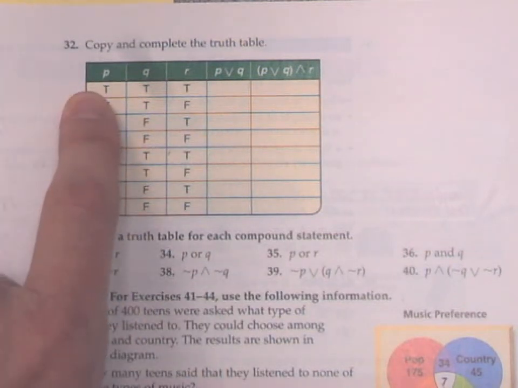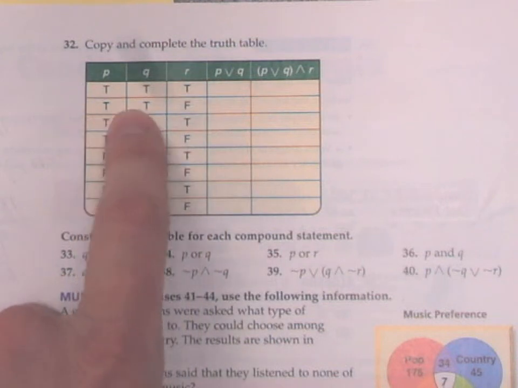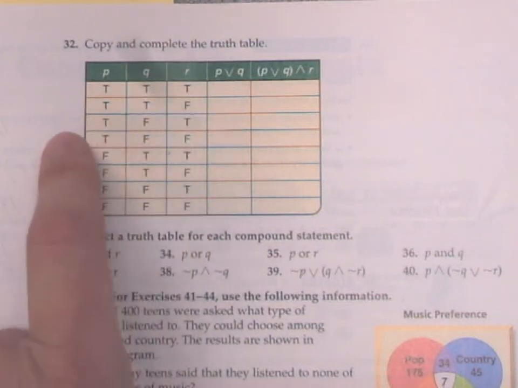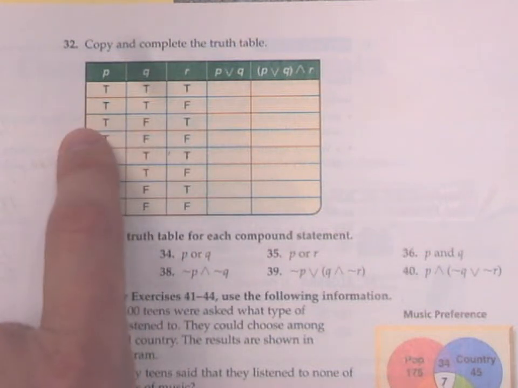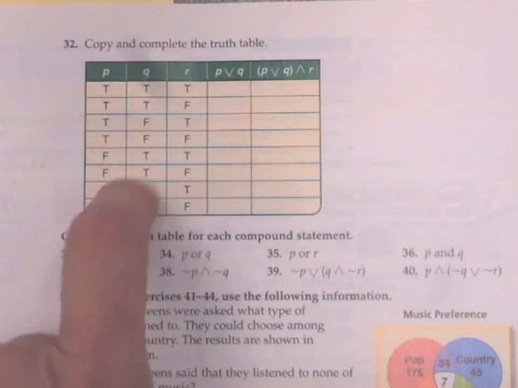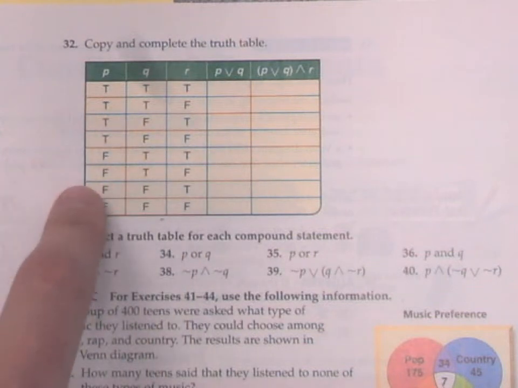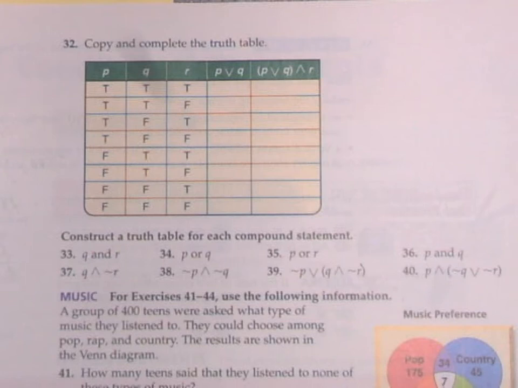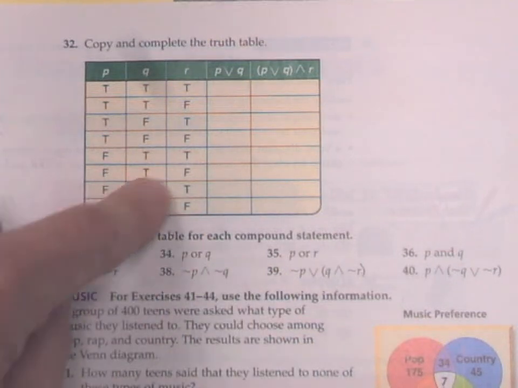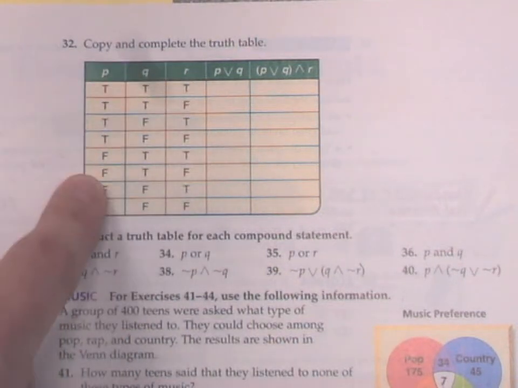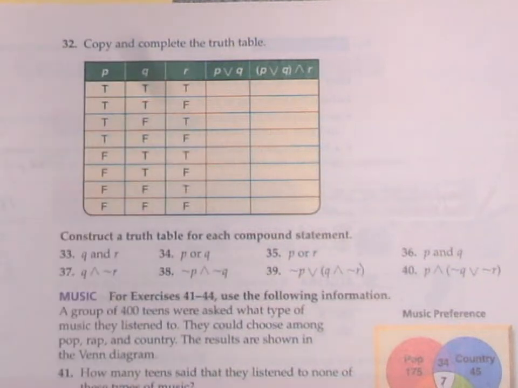So you can have all three statements be true, or two of them are true and one's false, and there's a couple different ways to do that. Or you could have two of them be false and one of them true, and there's a couple different ways to do that, or they could all be false. Okay, so what I would do for 39 is just start by copying this beginning, because this is how you would start any truth table for three variables, basically.